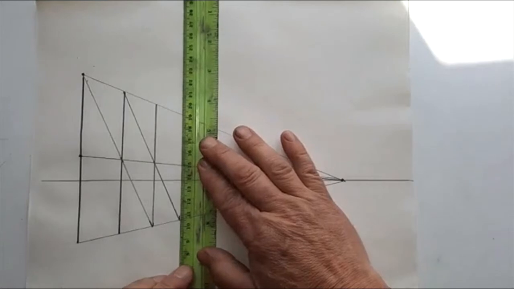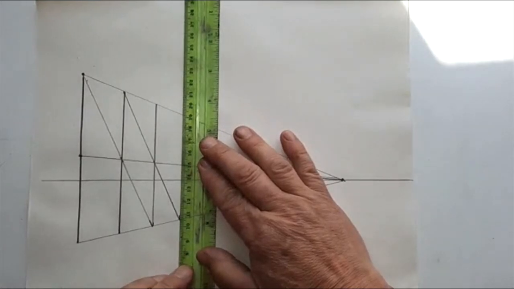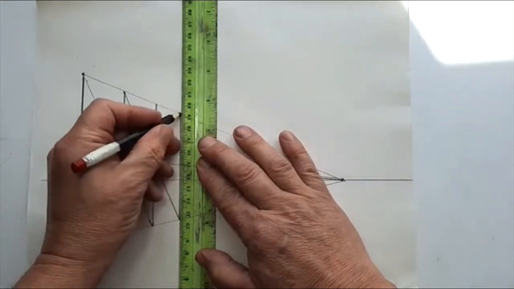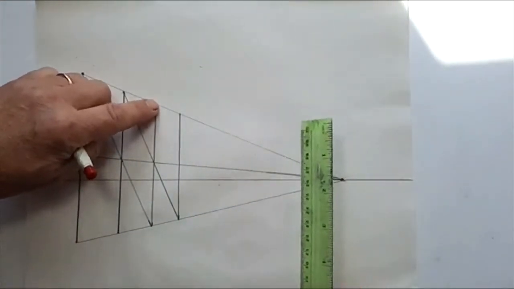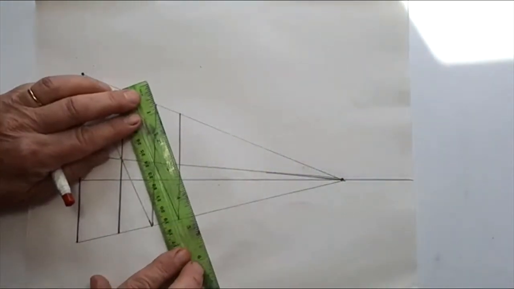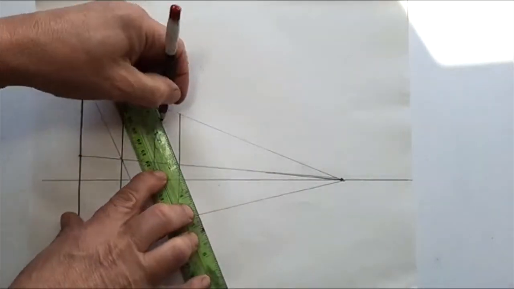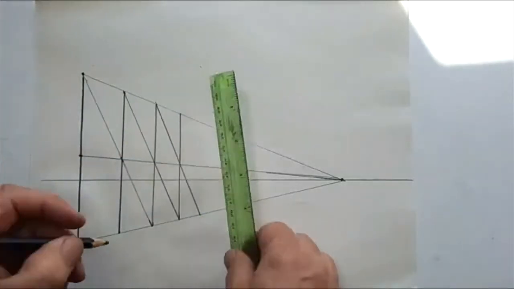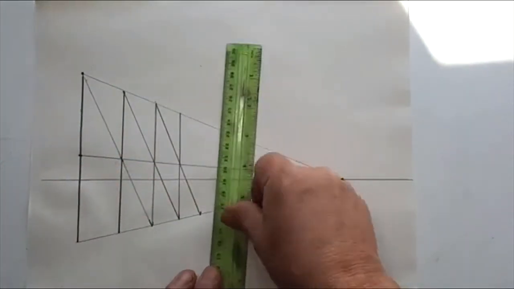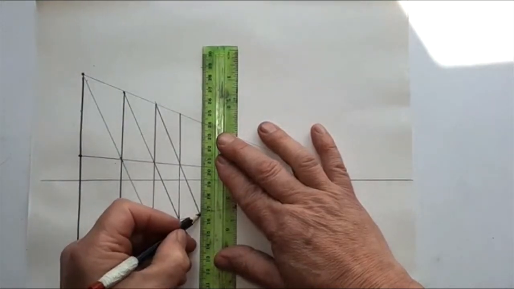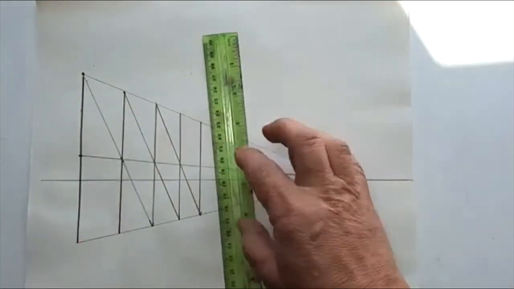So I'll make another vertical line at that point. Then from this one through that intersection, and we can see, I hope, slowly but surely, the reduction in the spaces between each lamppost.